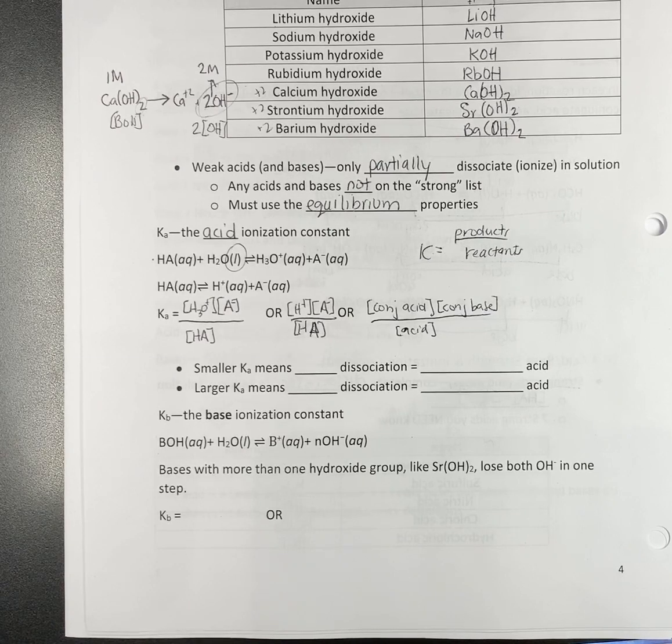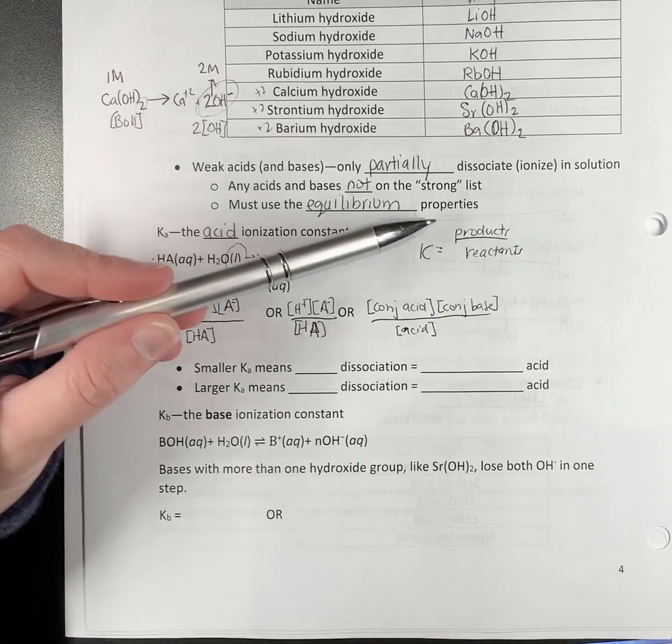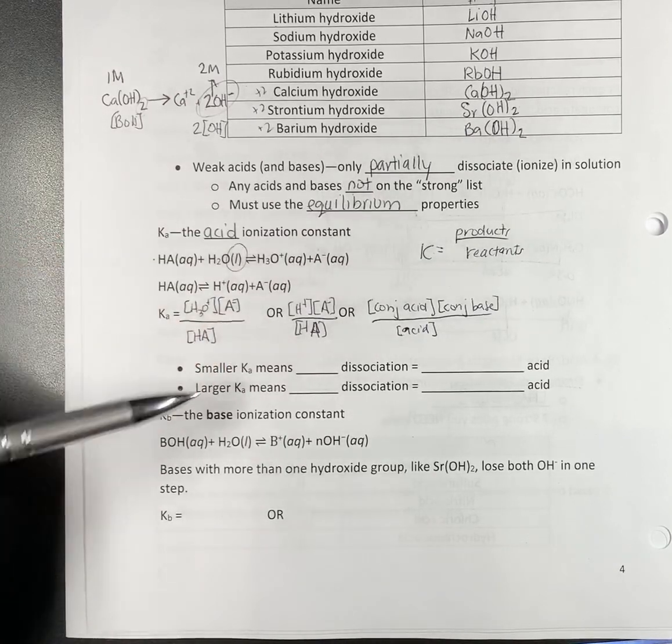Pick the one that you like. What if you have a base, would it be conjugate acid over conjugate base? We're going to get there. Okay, never mind. But, yes. You see what I'm saying? Yes. Okay. All right, so looking here, remember products and reactants.